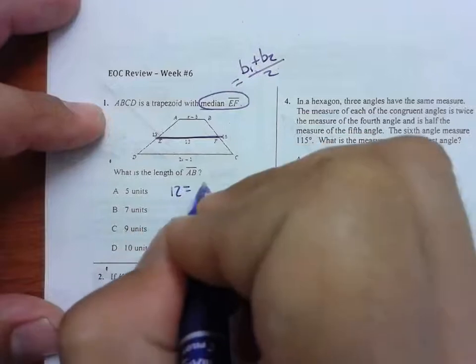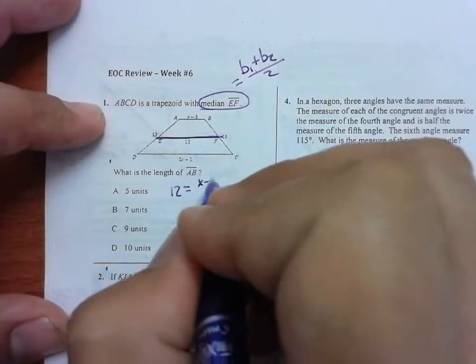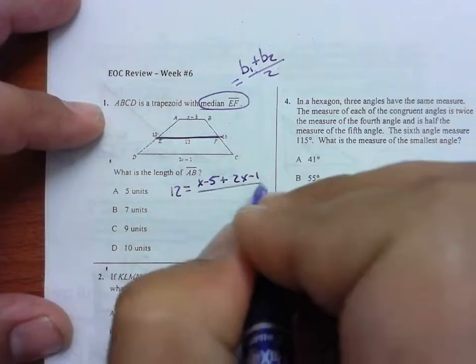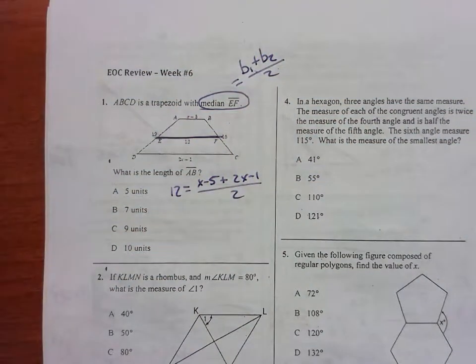12 equals base 1, x minus 5, plus base 2, 2x minus 1, divided by 2. The median, the line in the middle of a trapezoid, is equal to adding your two bases and then dividing by 2.